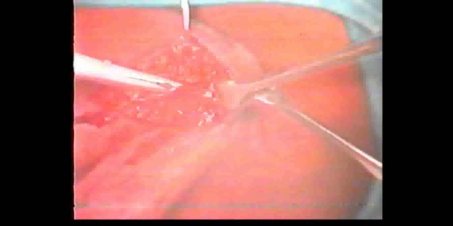We are clamping the upper end. You can see that the tract has almost reached the upper end. And now we are cutting it, and that is transfixed. You can see the full length of the tract which is excised.